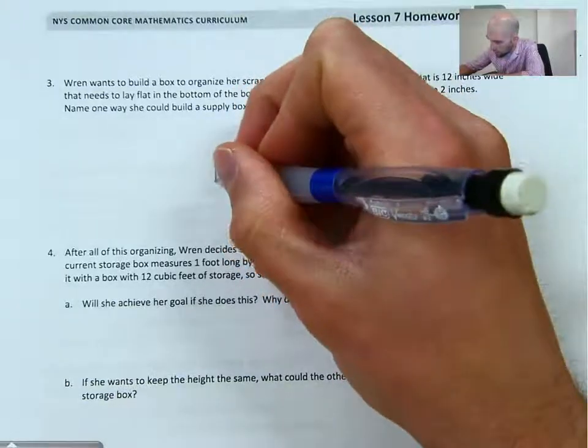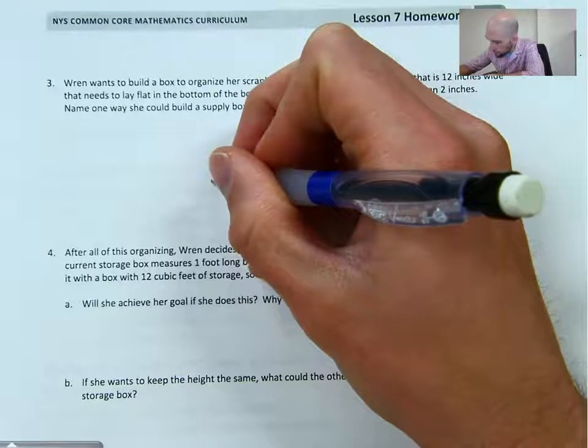So this way will give us 1 inch. This way here will be 12 inches. And then 12 times something will give us 72 for our volume. We've got to figure out what that something is.